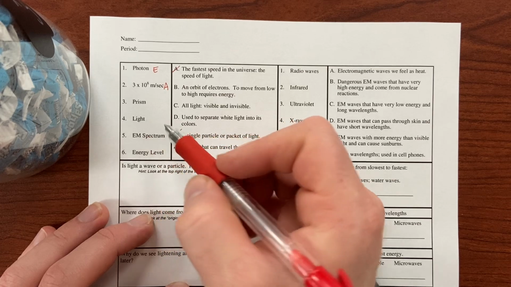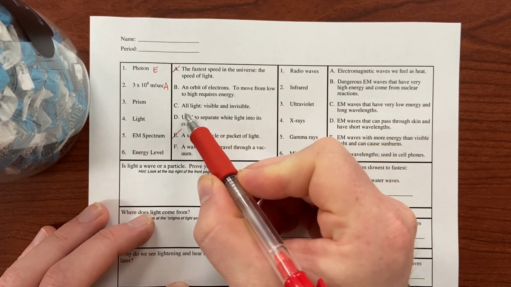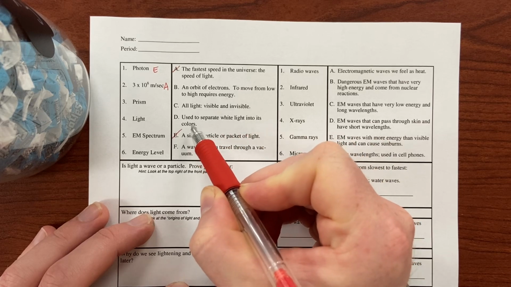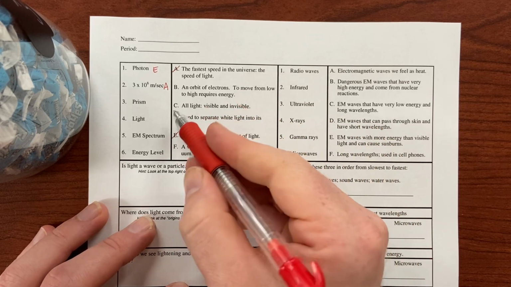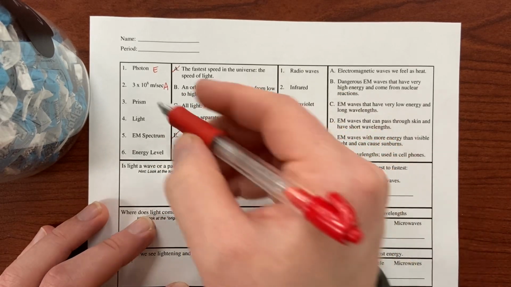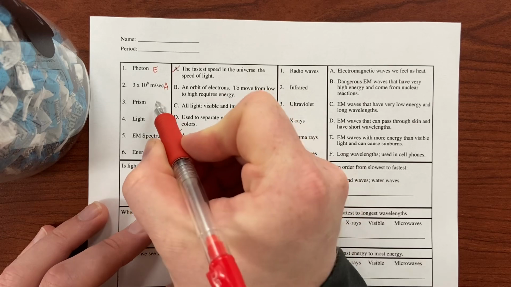A prism. An orbit of electrons, no. All light, visible and invisible, no. Used to separate white light into its colors, yes. If you send white light through a prism, you might get a rainbow shining on the ground or shining on something. But yes, a prism is going to be D.